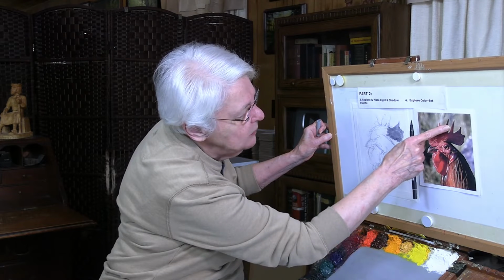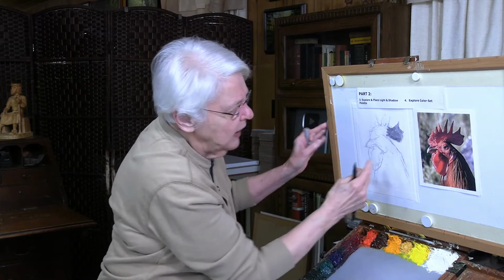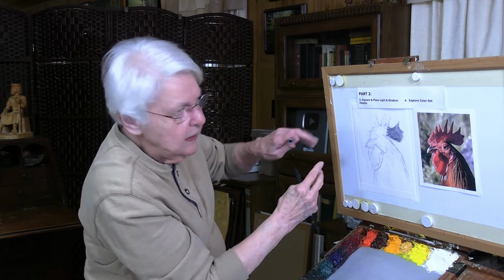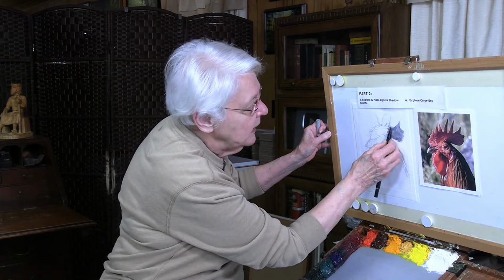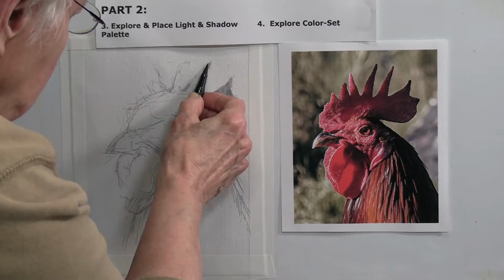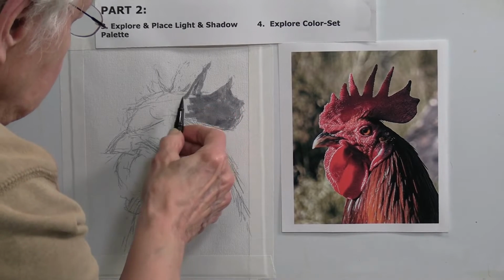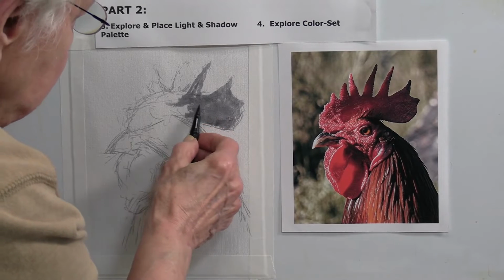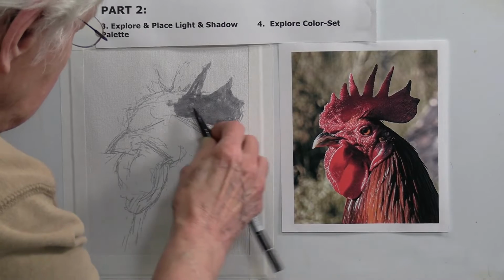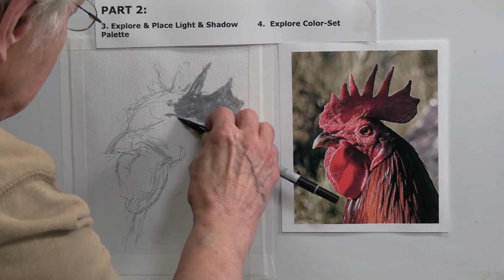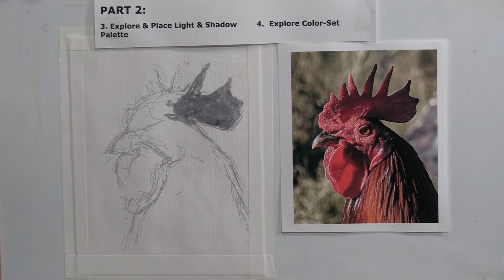Now that one has a little bit of what we call reflective light on it, where it really is in shadow, but that reflective light is causing more of the hue to come out of that shadow. So we won't call that light, we'll call that shadow as well. And it comes down sort of like this and moves right into here, and then this part is in shadow, in shadow, in shadow. Here the shadow comes right on the top of the head and goes around.